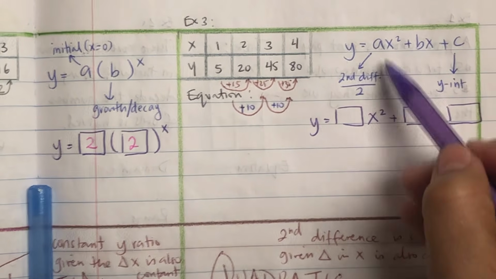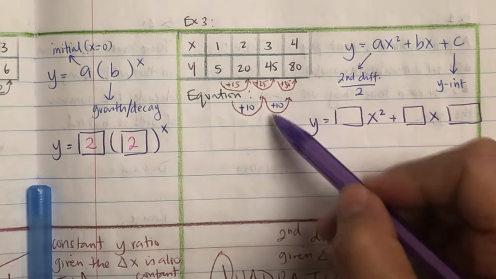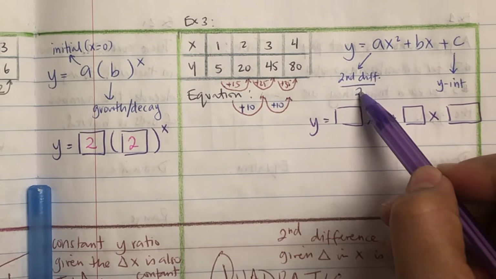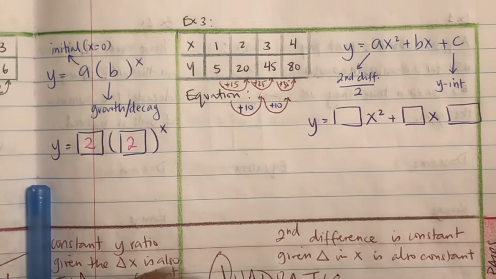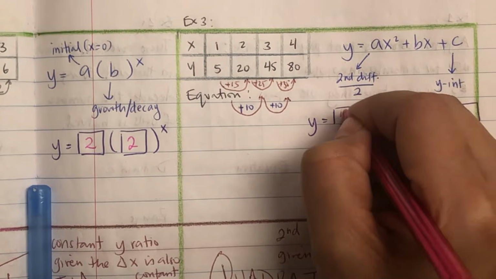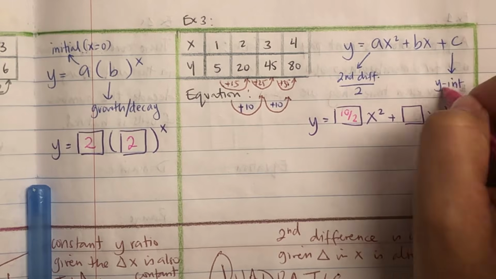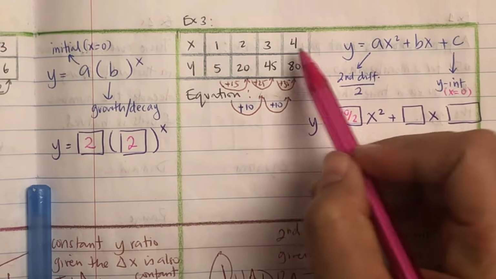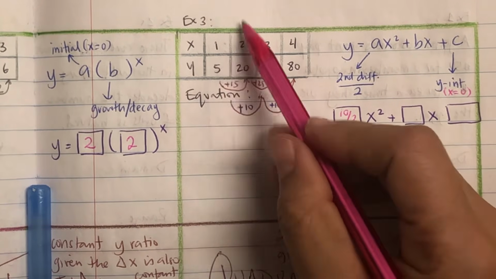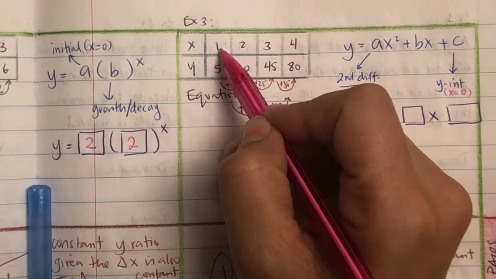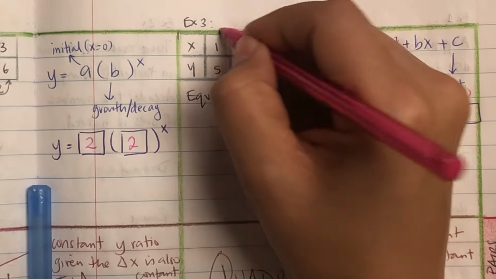Okay, so to find what goes there, second difference. So what's my second difference? 10 divided by 2, which will give me what? 5. So this is 10 divided by 2. This is my y-intercept. So my y-intercept, remember, is where x is equal to 0. I don't see it, which means I have to go back 1. So if I'm going up 1, so if this is plus 1.